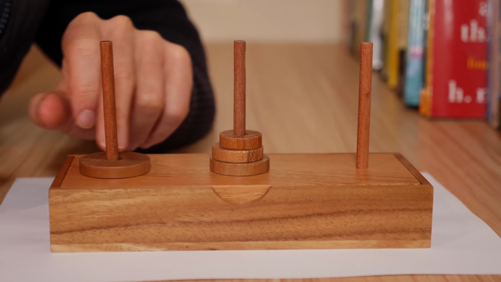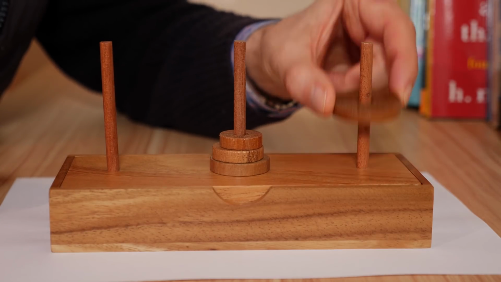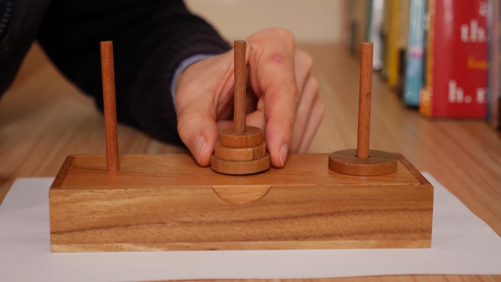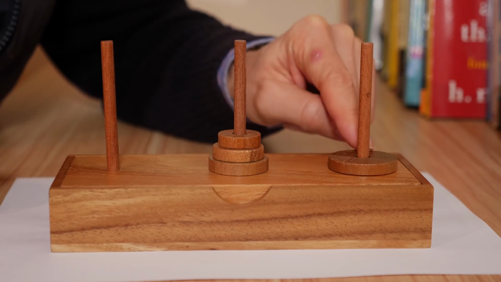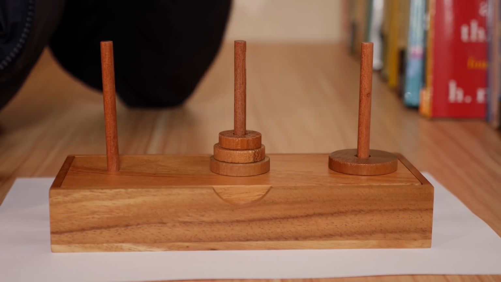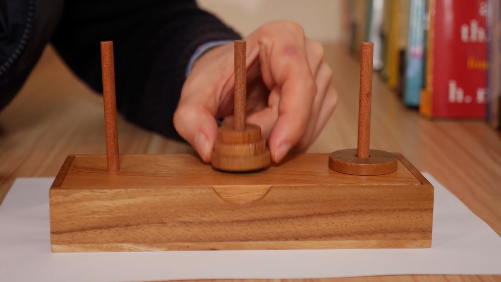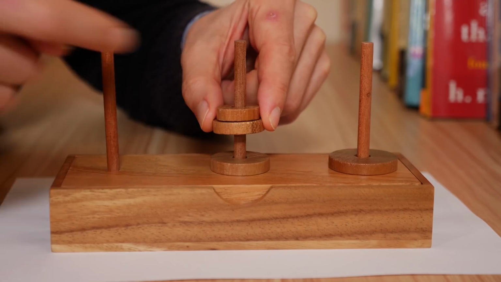And now we've cleared a space for this final disk here, this 4th disk. We can move that across just as we wanted to, and now we can move these 3 on top of this. But of course we can't move 3 at a time, so we have to use recursion. So now we want to move these 2 disks out of the way so that we can move this one across, the bottom disk to here.